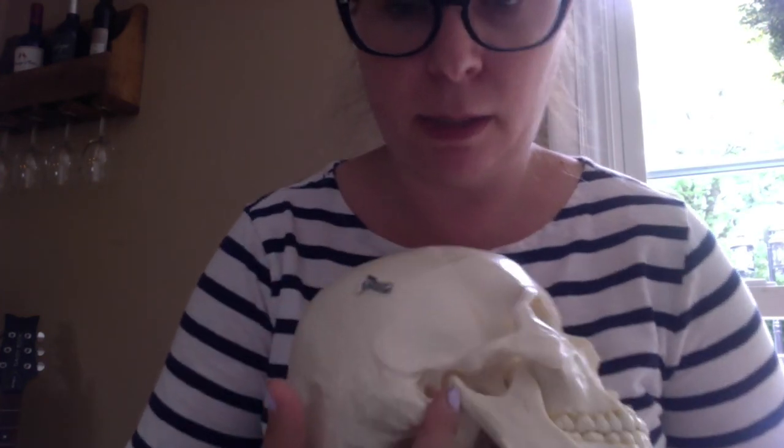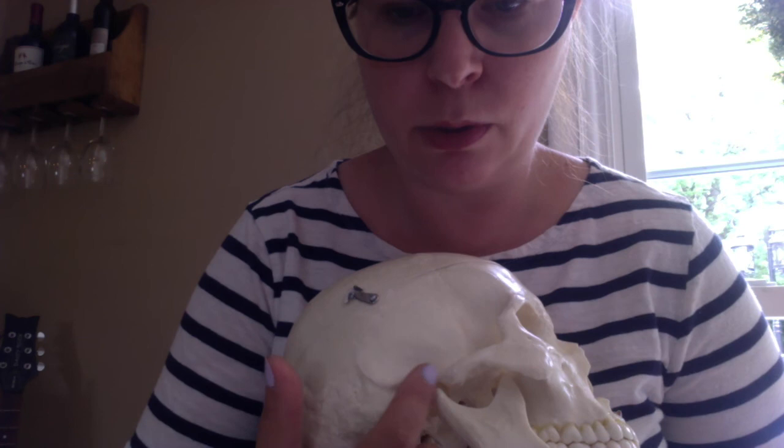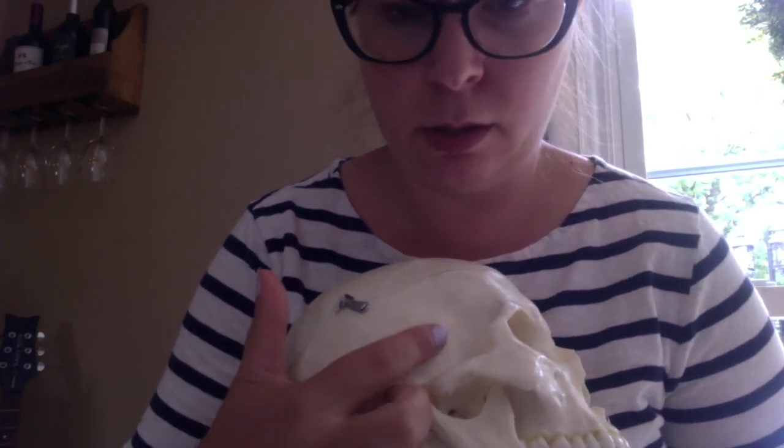And I'm just flipping back to my temporal landmarks because this mandibular condyle goes into the mandibular fossa on the temporal bone. Okay, so mandibular condyle goes into the mandibular fossa, and that joint is able to move up and down.